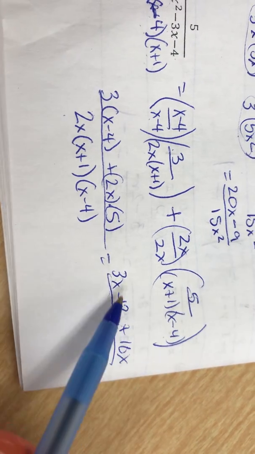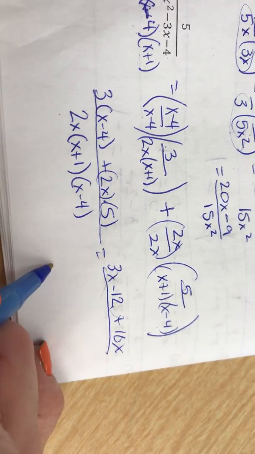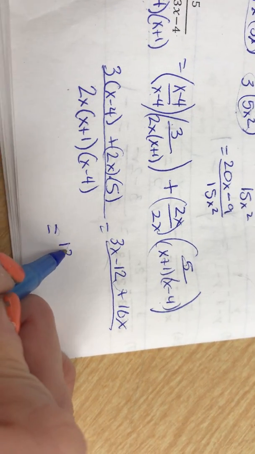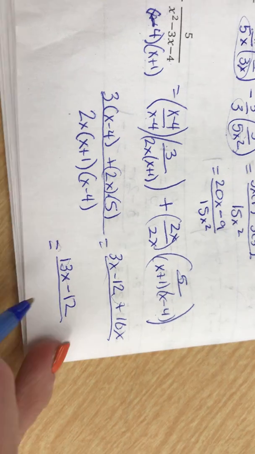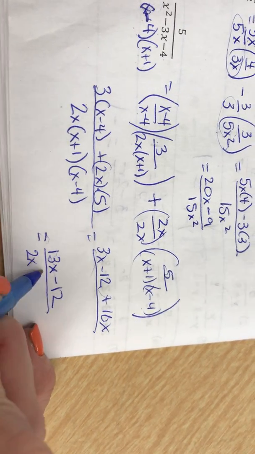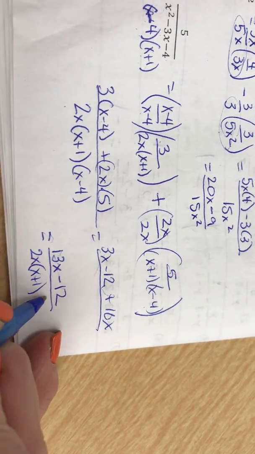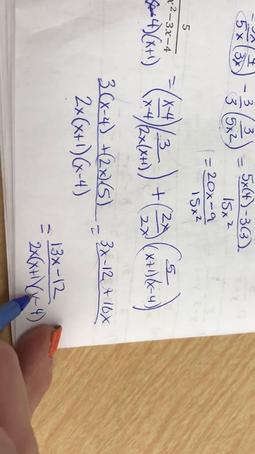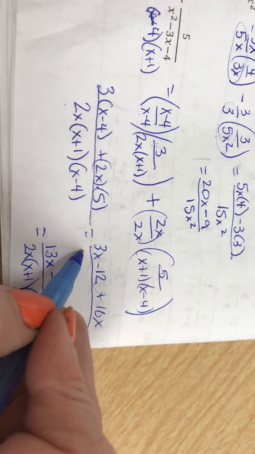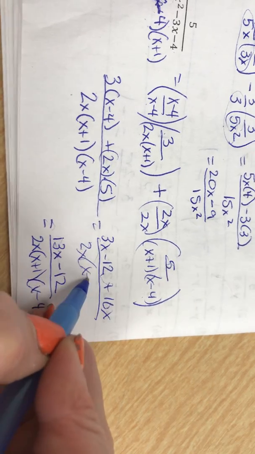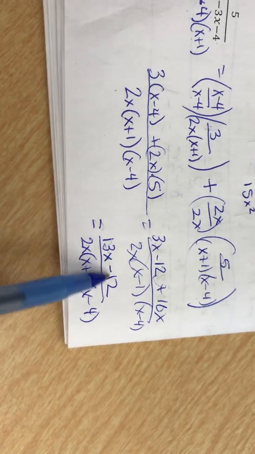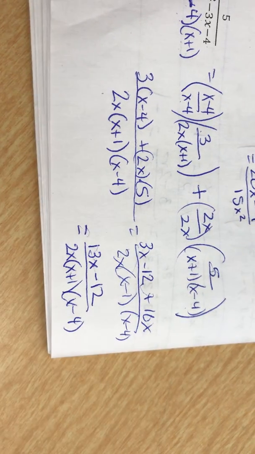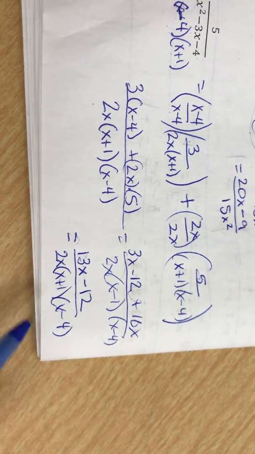But I see these two can combine. So my final answer is 13x minus 12 over that same denominator, 2x times x plus 1 times x minus 4. That's the same denominator that would have been here. This cannot GCF, so there's nothing I can do with that. There's your final answer. Okay, let's move on.